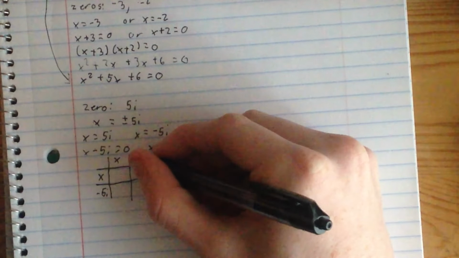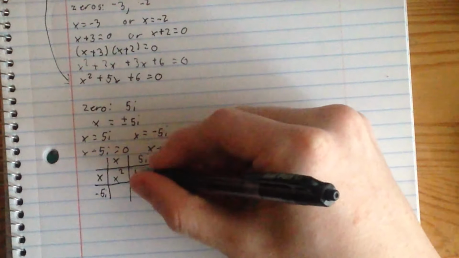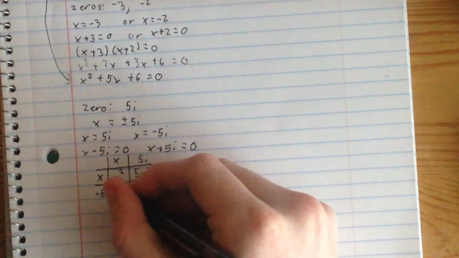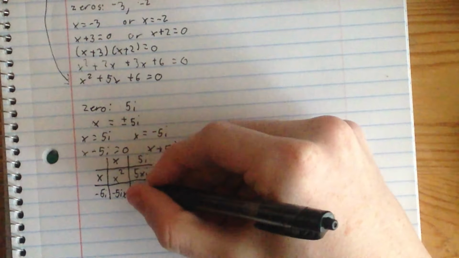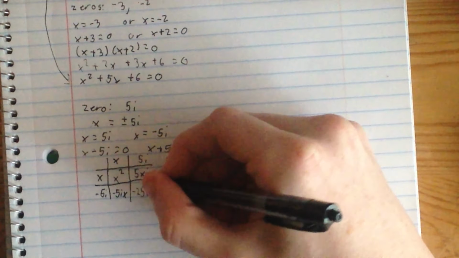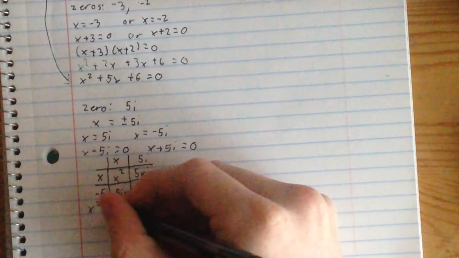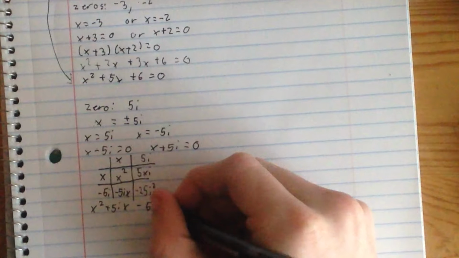So from here, you have an x squared, you have a 5xi, or 5ix, it doesn't matter what order you put it in, and then negative 5ix. In this case, I'll do the opposite. And then you multiply these together, so negative 25i squared. So first number is x squared plus 5ix minus 5xi. I'm switching these to just show you that it's the same thing.